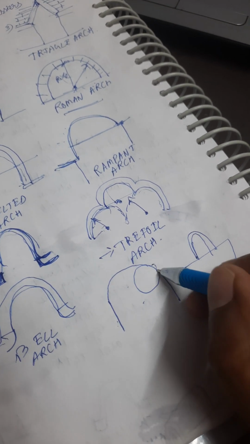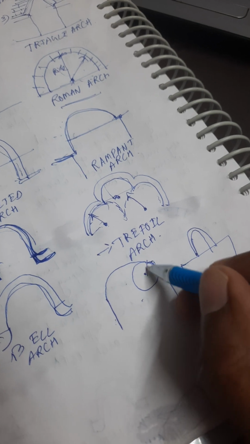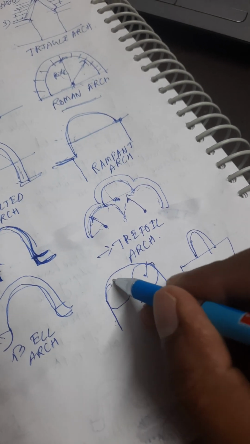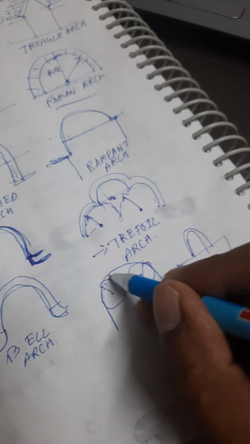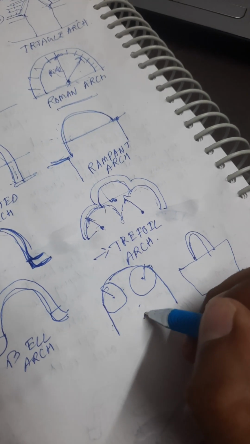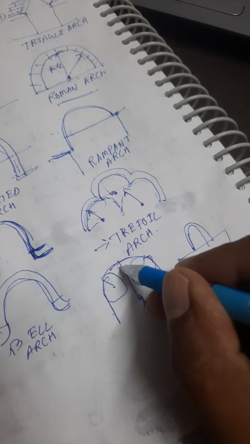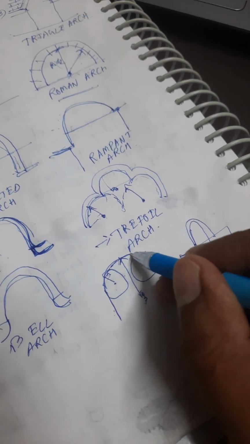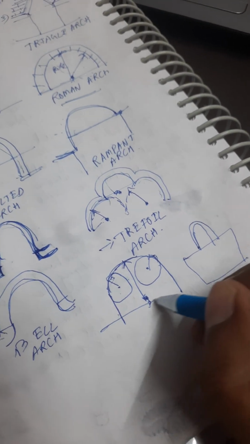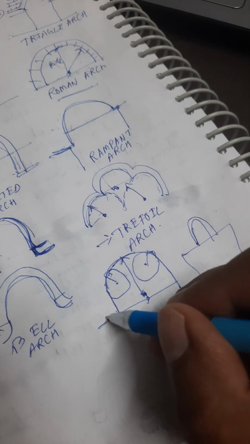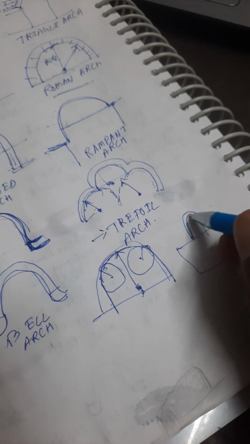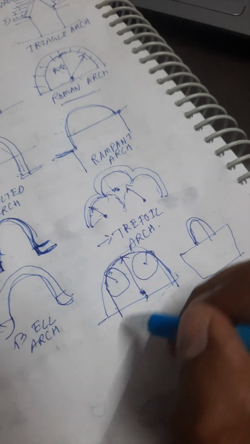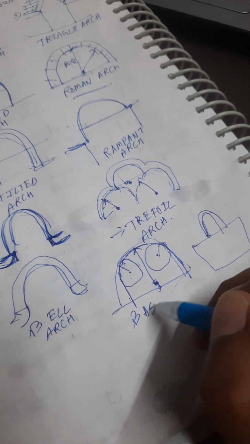Here this particular arch is formed with the center point here, and this particular arch with the center point here, but this will have a center somewhere here. So there are three different curves. This one and this one are symmetrical. This one is having its radius from here. So for look-wise, it is looking like a basket handle. So this is called the basket handle arch.